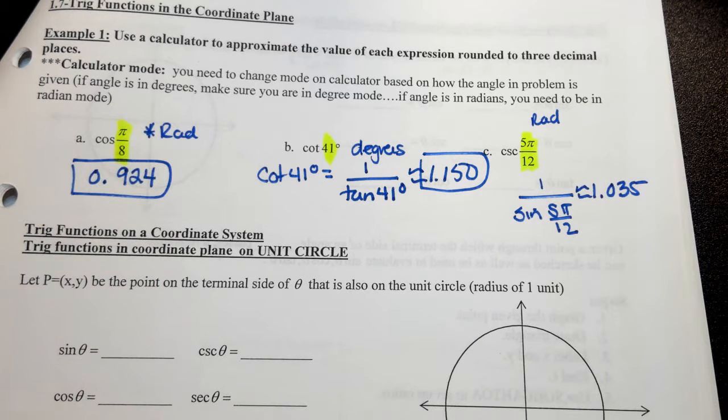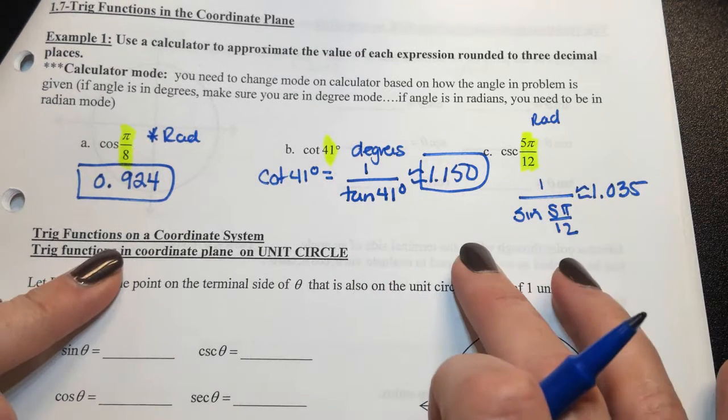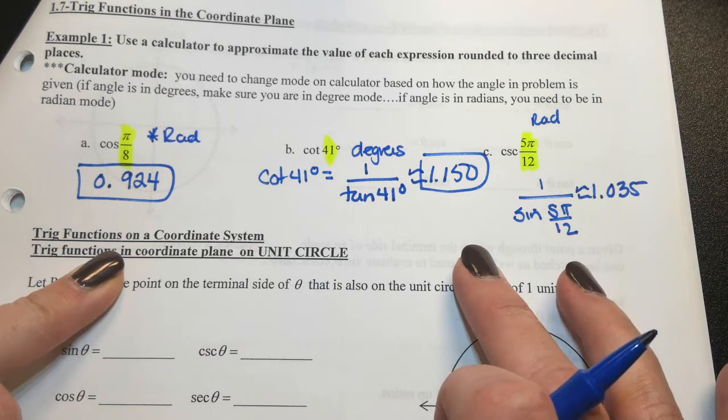Okay? So any questions on how you can use your calculators to, again, these are all estimations. Any questions on how you can use your calculators to find the sine, cosine, or tangent of those particular trig ratios? Are you able to use a calculator for this type of problem? Yeah, you'll have a calculator and a non-calculator section to your test.